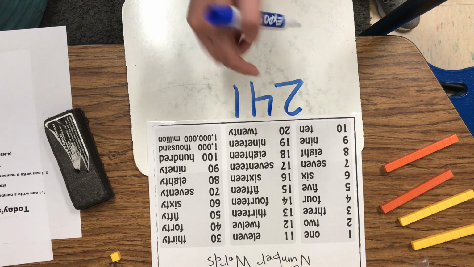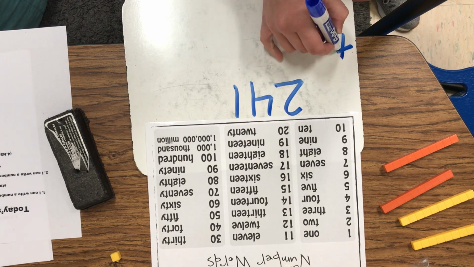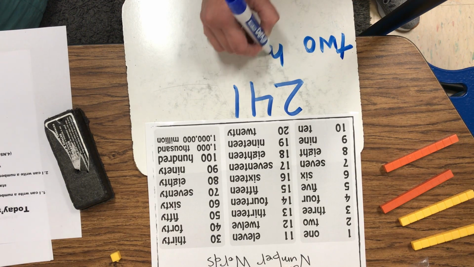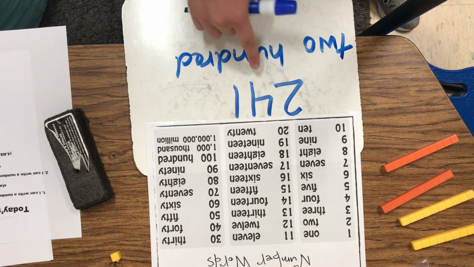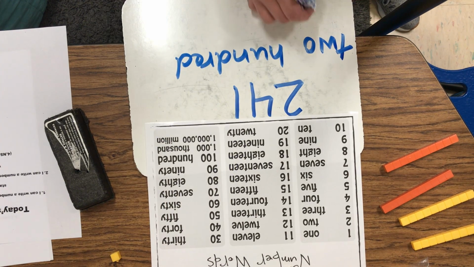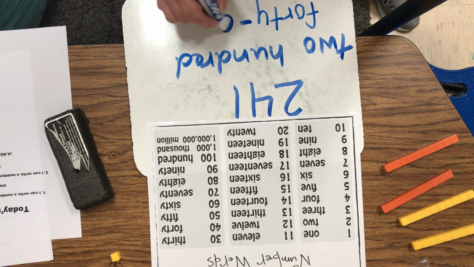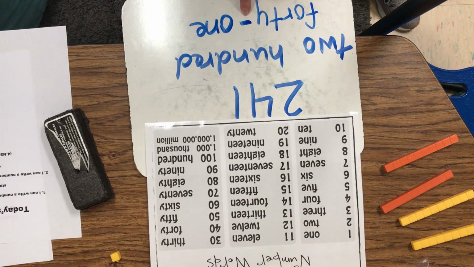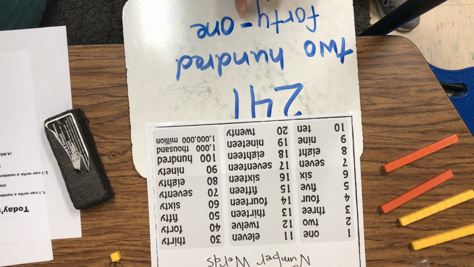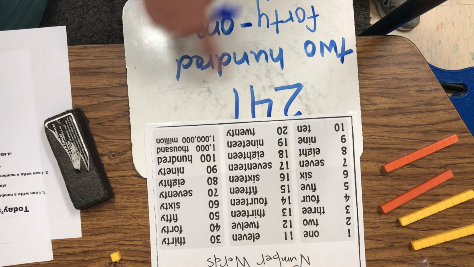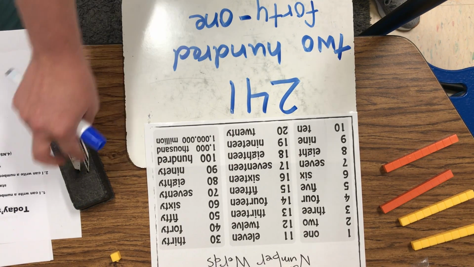So I'm going to write 200 and then I'm going to write 40 hyphen 1. I do this anytime that a number is over 20, okay? So I have 241, just like I would say 241.